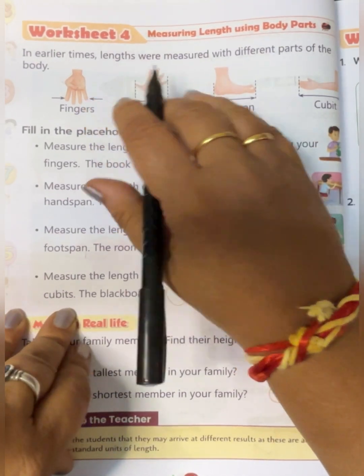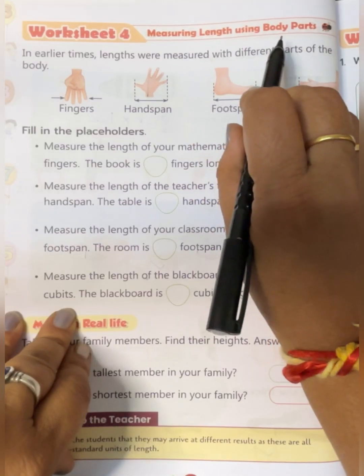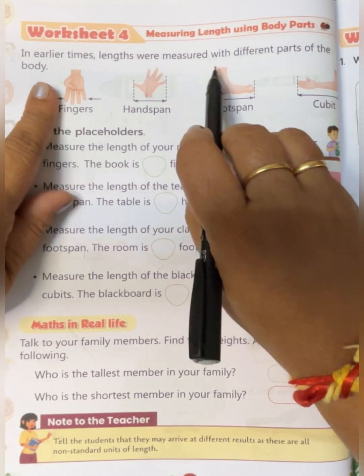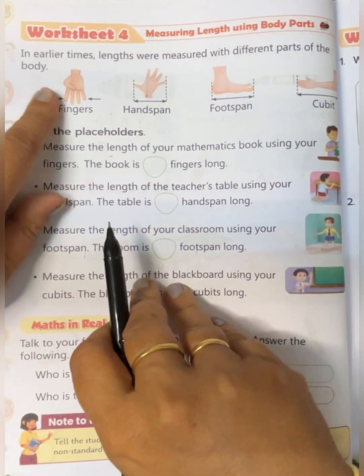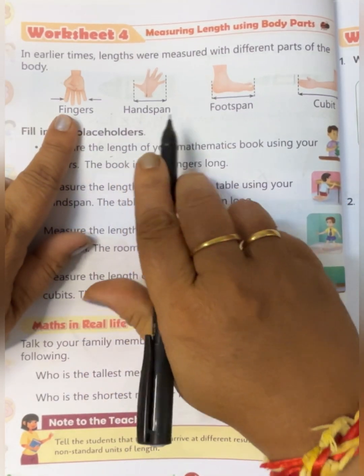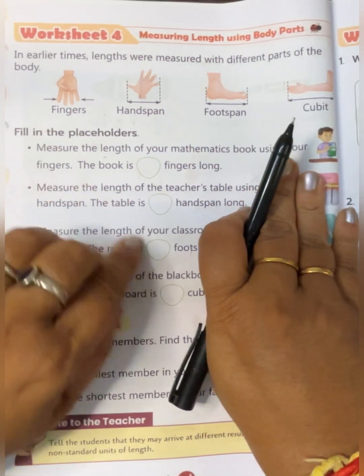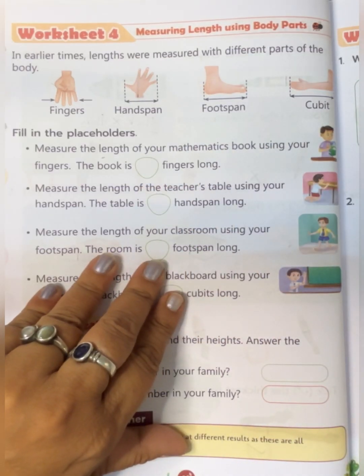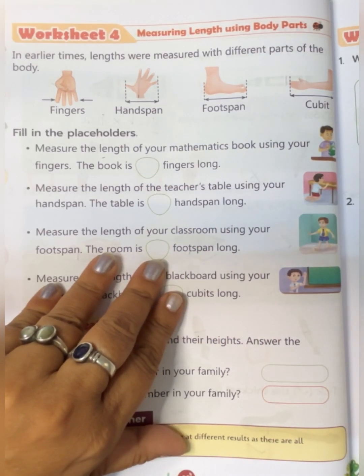Worksheet number 4. Measuring length using body parts. Yes, children. In earlier times, lengths were measured with different parts of the body: from fingers, from hand span, from foot span, from cubit. Before, there were no measuring tapes or measuring scales. At that time, they were using their body parts to measure things.